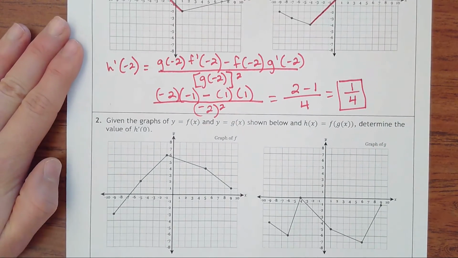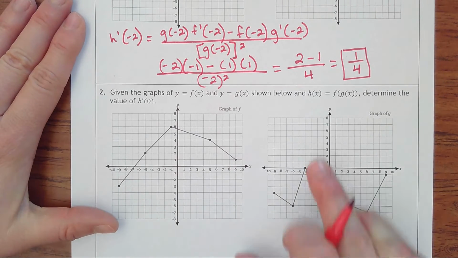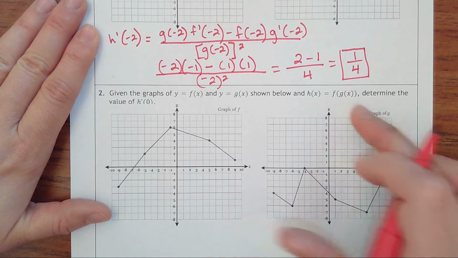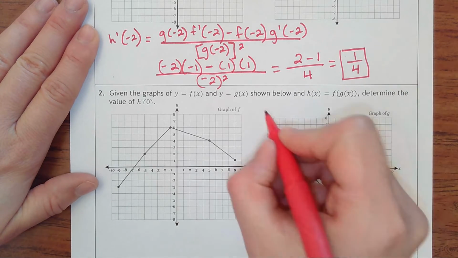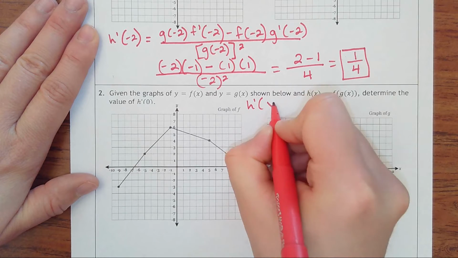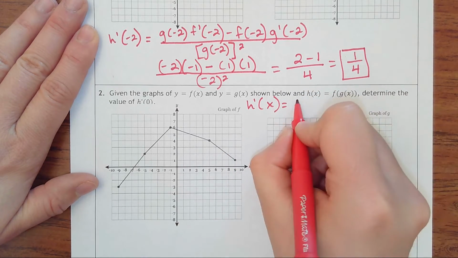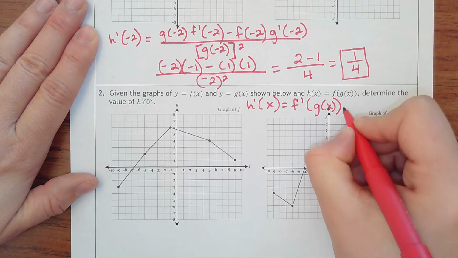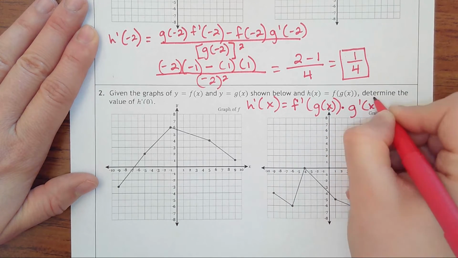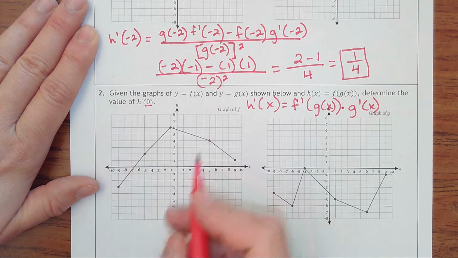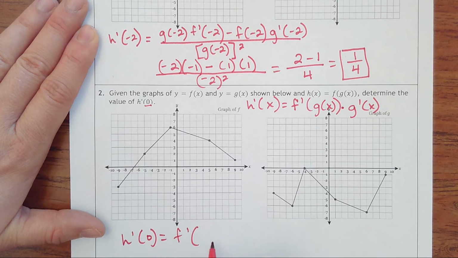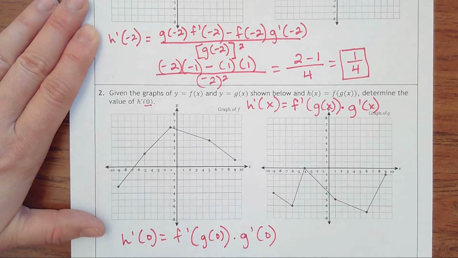Okay, and then number 2, same thing, but this time h of x is a chain rule. And so we have h of x, h prime of x would be taking the derivative of the outside, so f prime of keeping the inside the same, times the derivative of the inside. And we want to find at 0. So we would have f prime of g of 0 times g prime of 0.